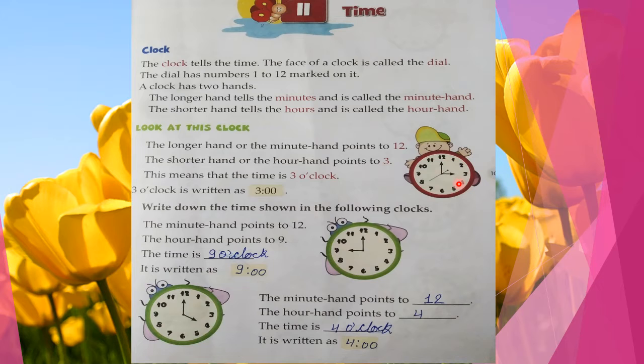ये आप क्लॉक देख रहे हो ना, और जो सामने इसका फेस को क्या कहते हैं, डायल कहते हैं. And the dial has numbers 1 to 12 marked on it. ओके, इसके फेस पे क्या होता है, 1 से 12 तक के नंबर इस पे राइट किए होते हैं, which tells the time. इसी से हमें टाइम का पता चलता है.